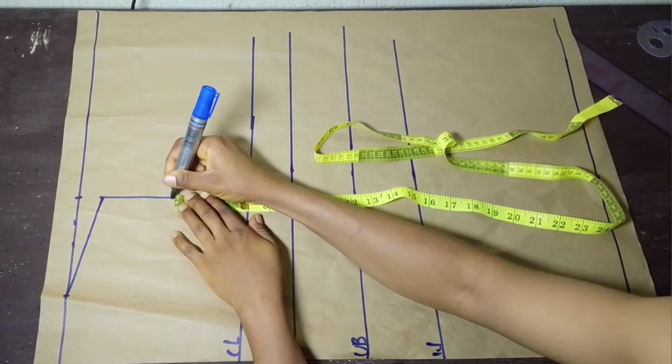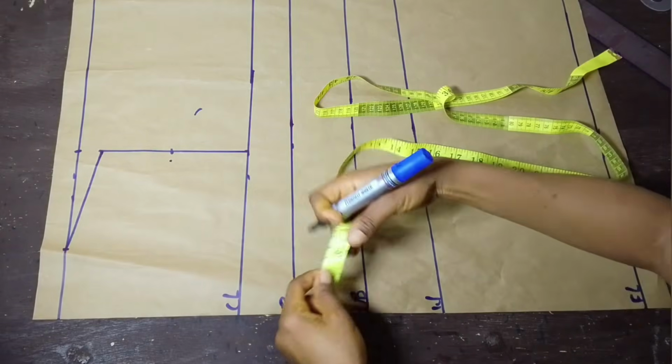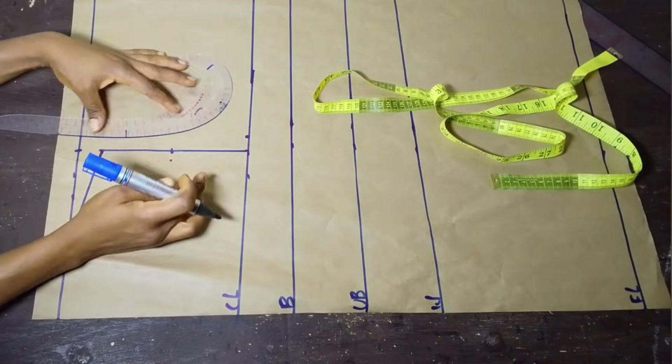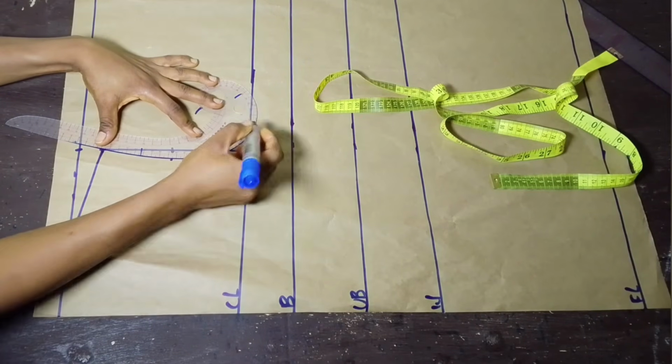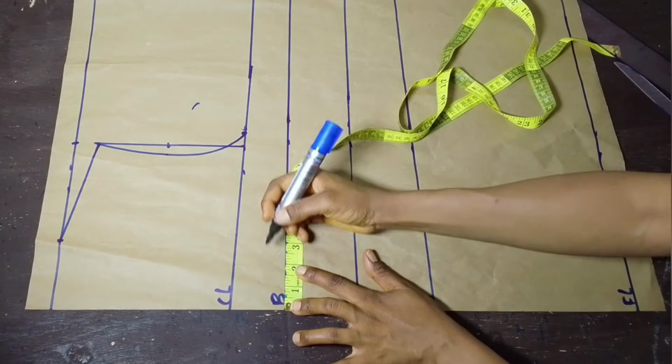After that, I'll mark the midpoint. And at that midpoint, I'll go in by 0.5 inch. Then on this chest line, I'll impute the bust circumference divided by 4. After that, I'll create my armhole curve. I'll connect from the shoulder slant to the midpoint, then to the chest line measurement. Once I'm done with that, I will take my dart line.